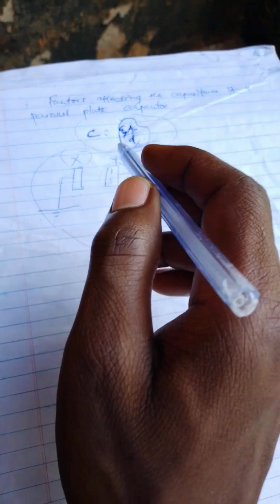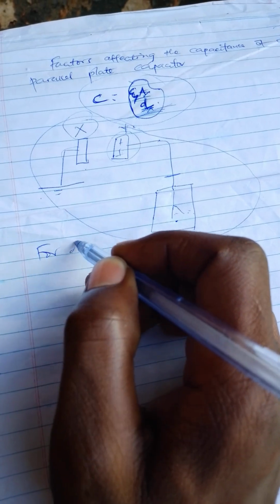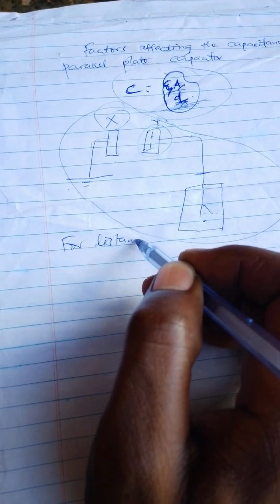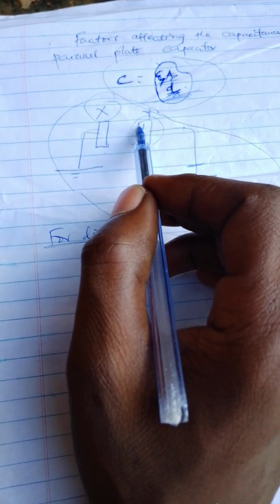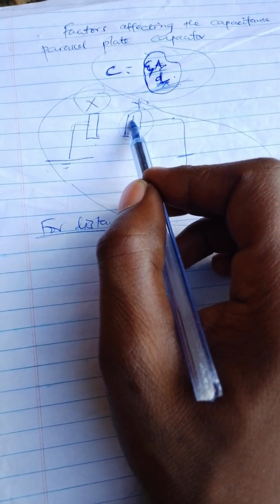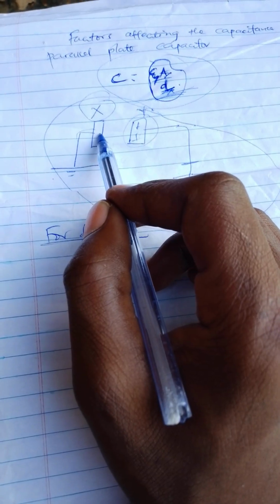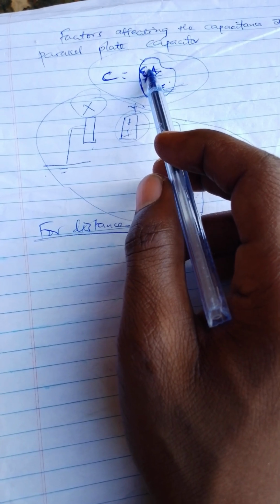Now I want to explain distance. For distance, I vary the distance between the plates. I'm going to say plate Y is moved away from plate X, whereas keeping the area of overlap constant.